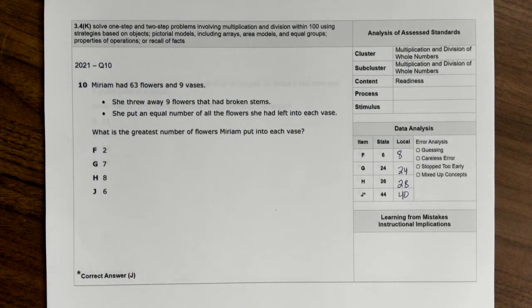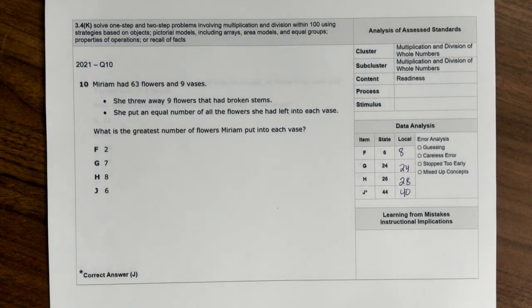We're working within 100, and we're using strategies based on objects, pictorial models, including arrays, area models in equal groups, properties of operation, or recall of facts. That means that when we're presented a problem like this, where there's no specific image given or anything other than a word problem, the student holds the decision-making power about what strategy they're going to use. So I don't get to tell a student, you have to do X, Y, Z.